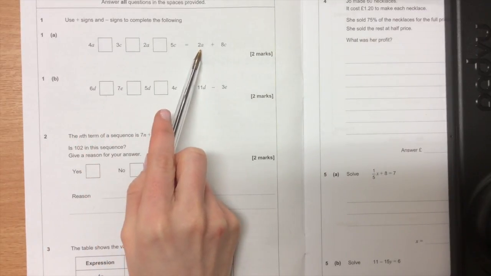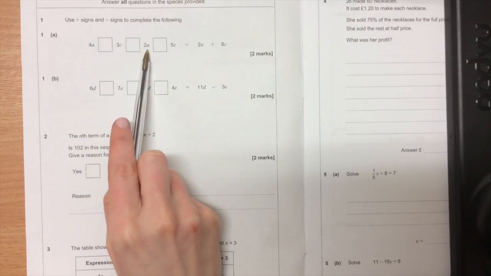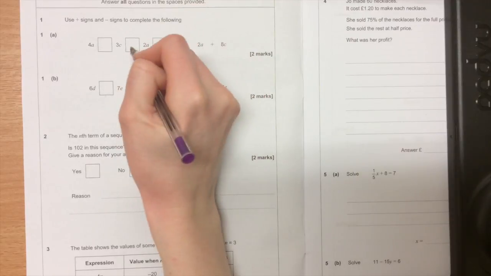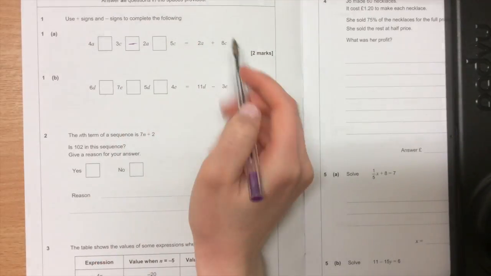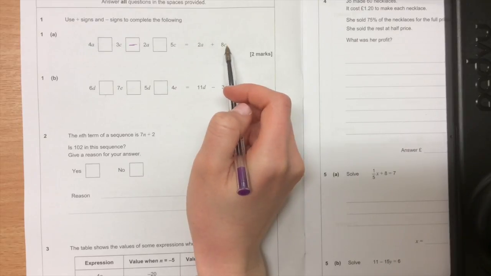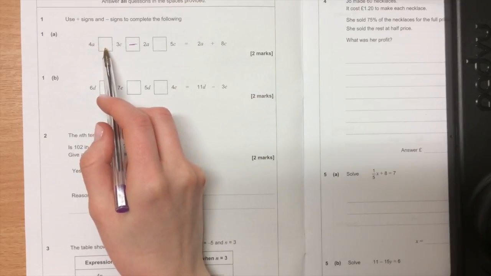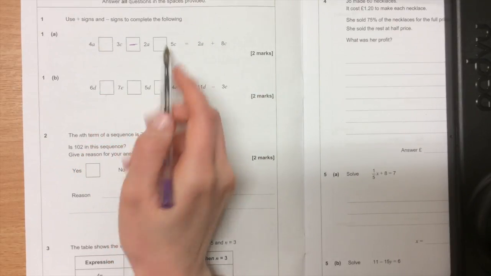So to make 2a with 4a and 2a, we'd want to do 4a take away 2a. So I'm going to put a subtraction symbol in there. To make add 8c, I'd want to add 3c and then add 5c.